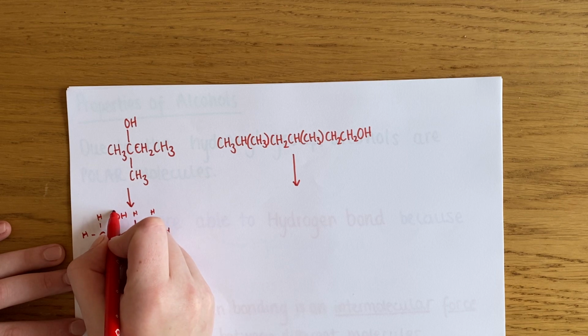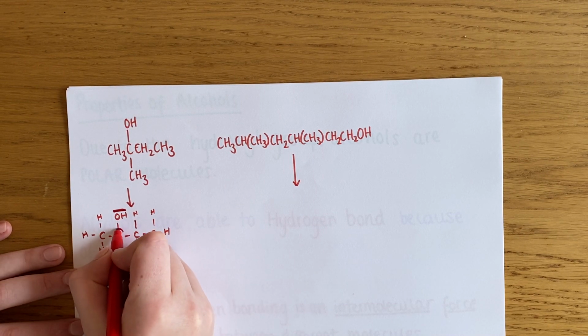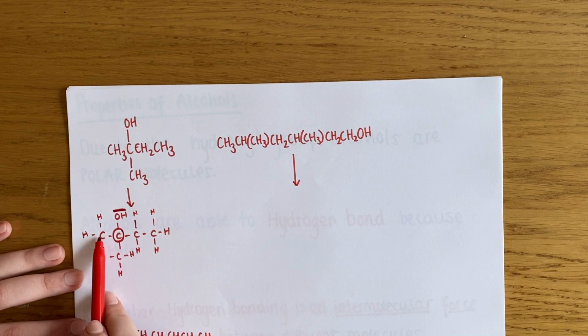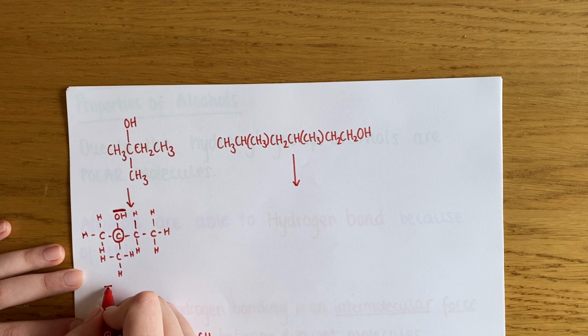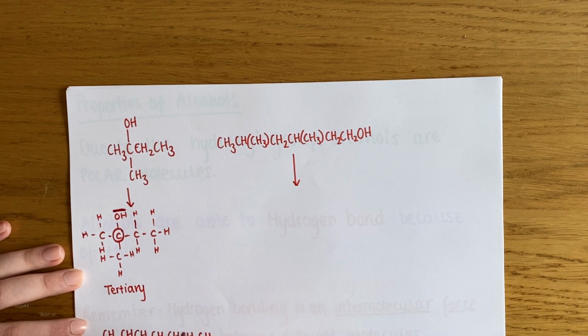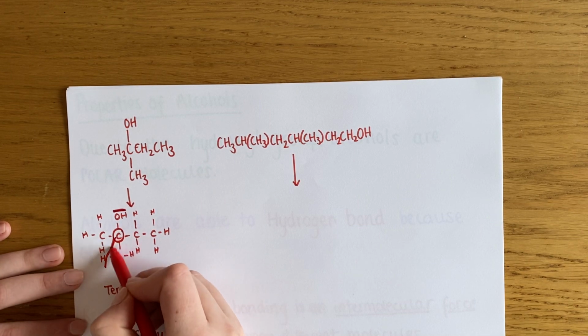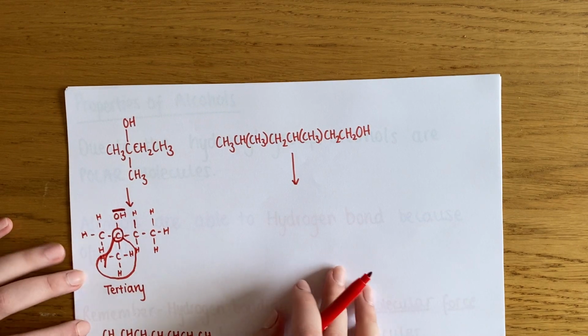Okay, so here we're looking at it. We've got our functional group here. We've got our OH group, and remember it's the carbon containing your OH group that we talk about, so we're going to talk about this carbon here. So this carbon is attached to 1, 2, 3 other carbons, which makes this a tertiary alcohol. Okay, and if you notice, your hydroxyl group is opposite a branch on the same carbon.